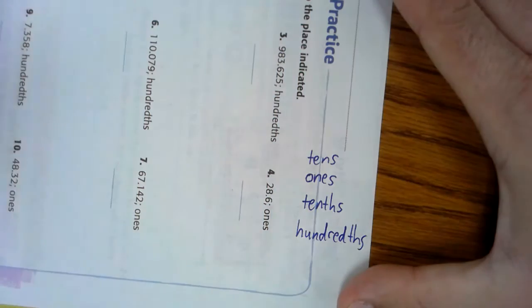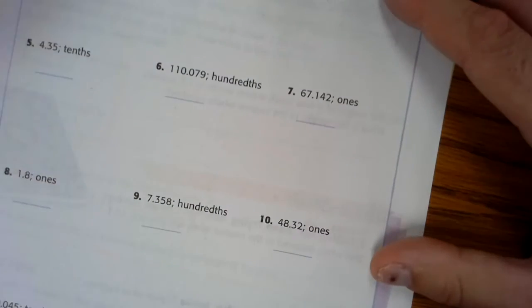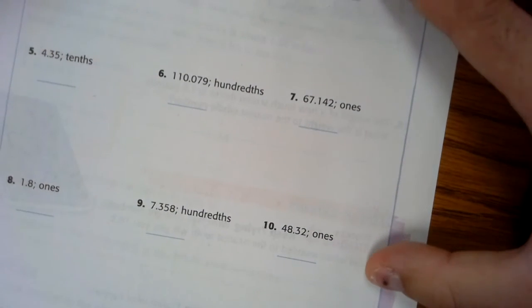Of course, you can do thousands, but they don't give you any right there. And then that way you know where you're at on this number line. So we're going to do the hundredths. You can see right here, it's the second one. So we underline this one, which is the 7. We look at the number to our right, which is a 6.